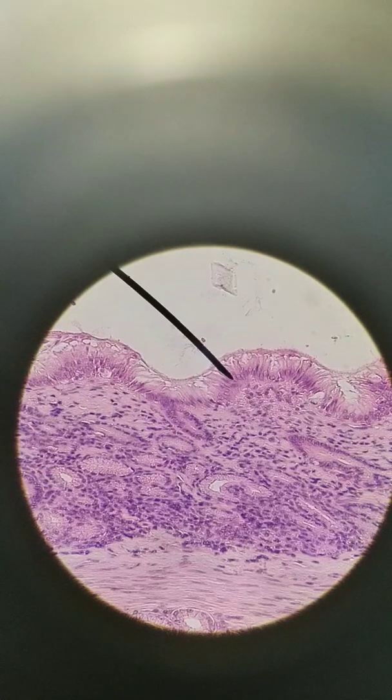You find simple columnar lining the latter parts of the digestive tract, like the stomach and intestines, and reproductive tracts, like the uterus. Because they're bigger, like cuboidal, they can produce, and if it's one layer like this, it can also secrete. Simple columnar.